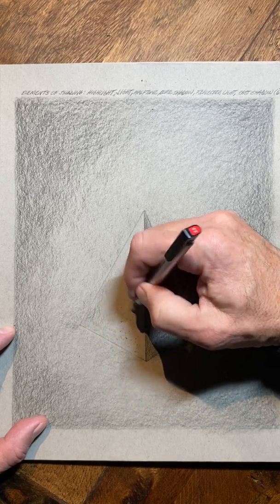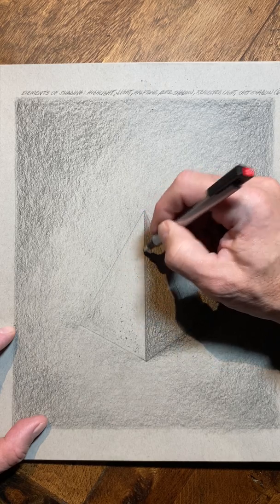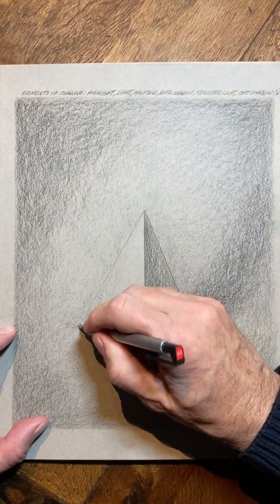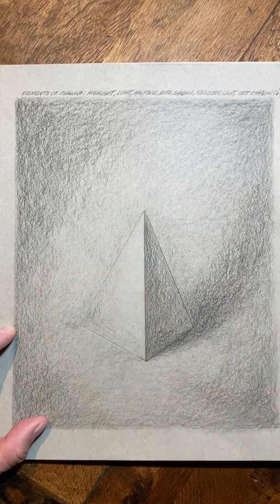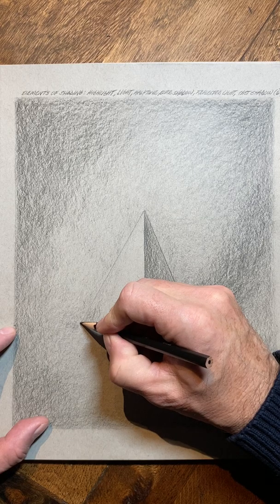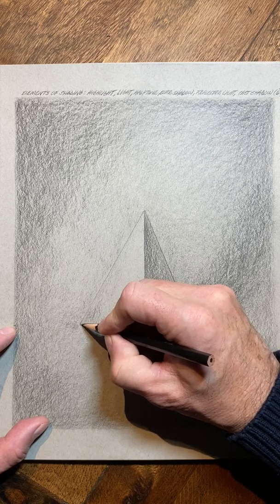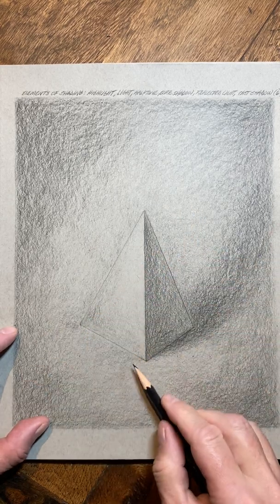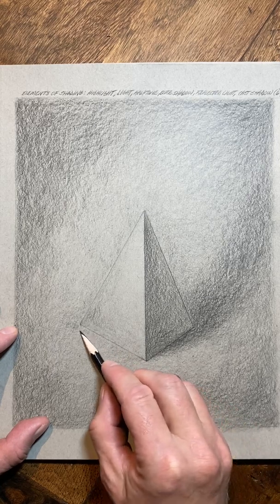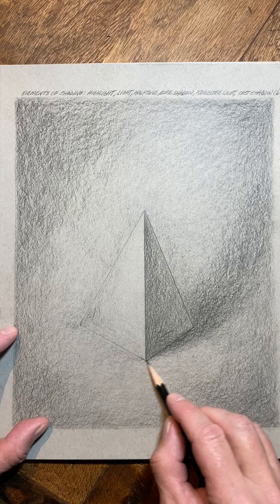So let me, as you can see, it's getting softer. Let me just lightly round that corner. And then now lightly add a tone so that it sits on the surface.